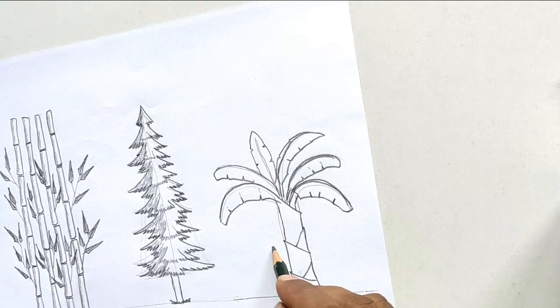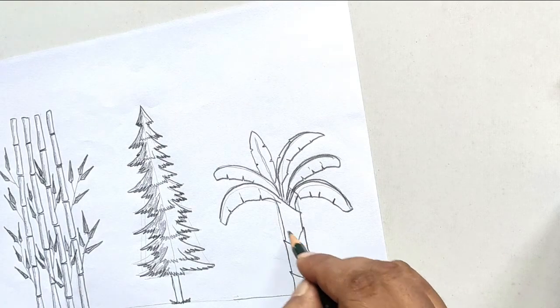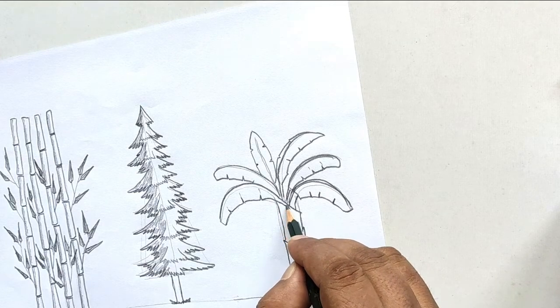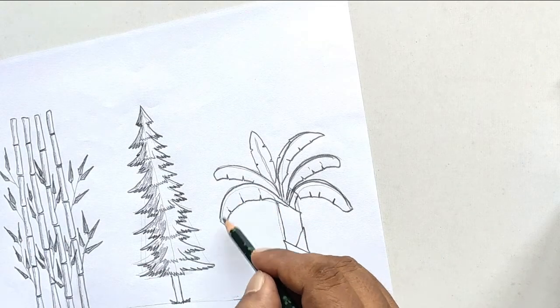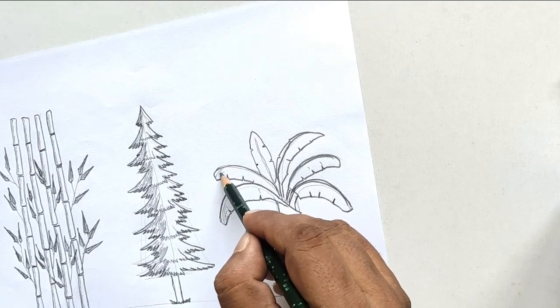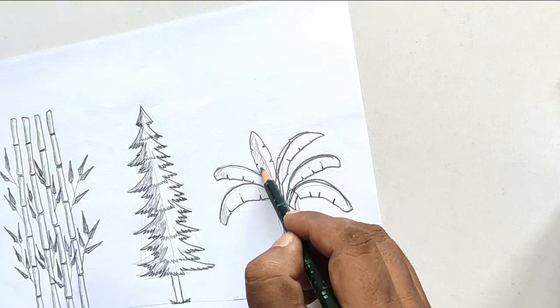And they have this structure, where the leaf grows and we keep cutting the leaves, so it remains as this texture. So this is a typical plantain tree structure.